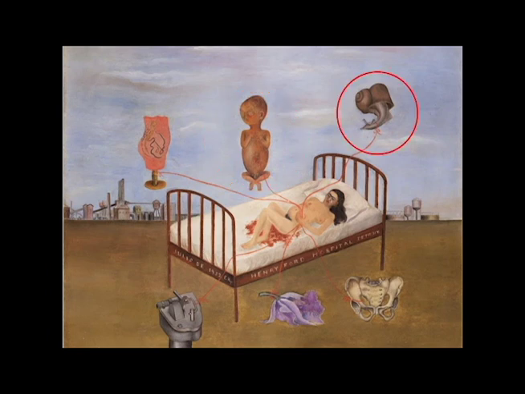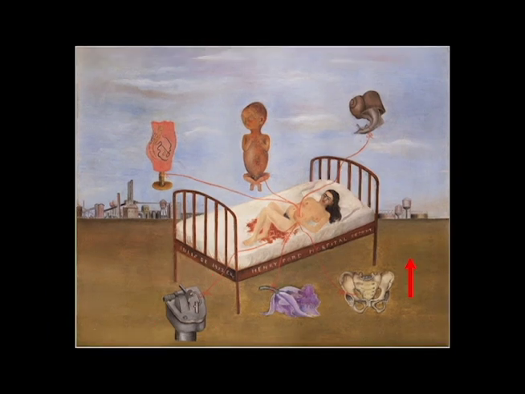a snail, which Kahlo said represented the slowness of her abortion, a pelvic bone, alluding to another fracture received during the accident, an orchid, commonly interpreted as a uterus, and an autoclave, which is an instrument used to sterilize medical utensils, representing her infertility. She uses a flat plane that is far away from the city to create a feeling of isolation and disconnection from society during her time of grief.